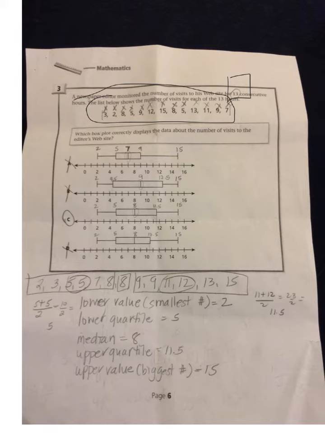Now, once again, once I have my median, I have a lower half and an upper half of data. So the lower half of the data, I put a box around it. It goes from 2 up to 8. I find the median of that data. Because I have 6 numbers, there are going to be 2 middle numbers. So you add the 2 middle numbers and divide by 2. You basically find their average or their mean. So 5 plus 5 is 10. 10 divided by 2 is 5. The lower quartile is 5.